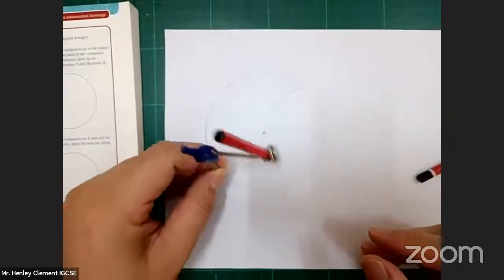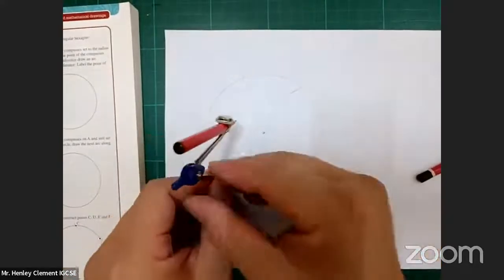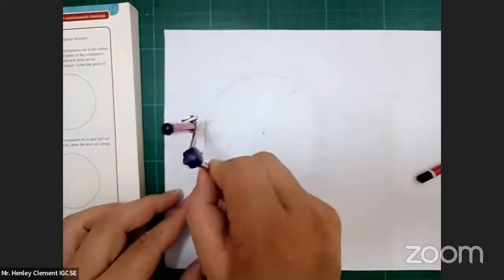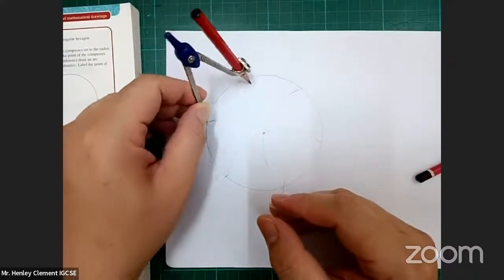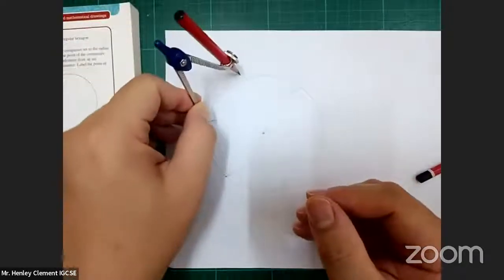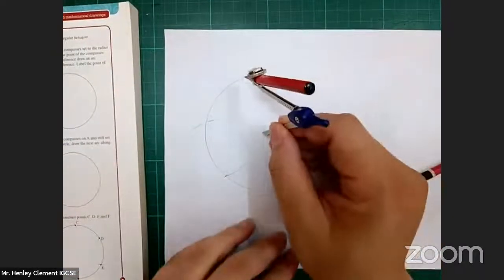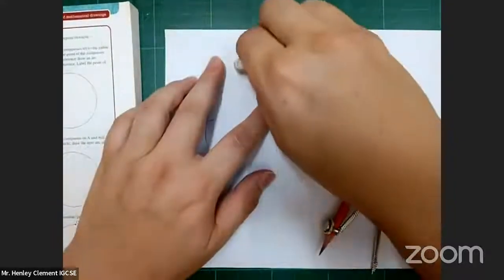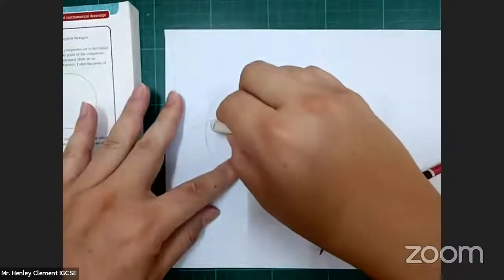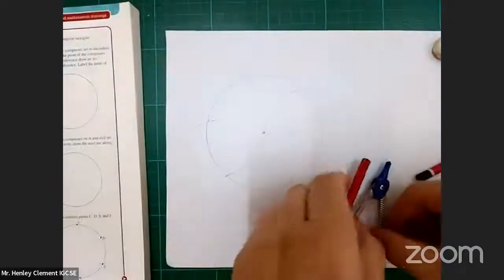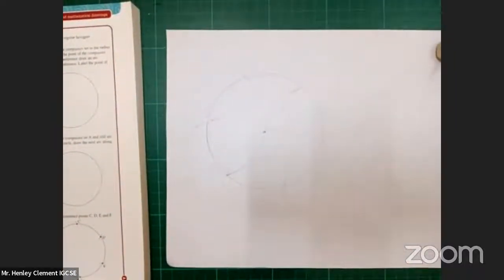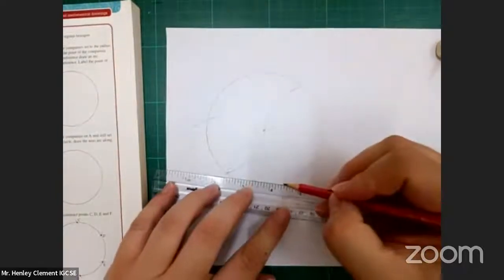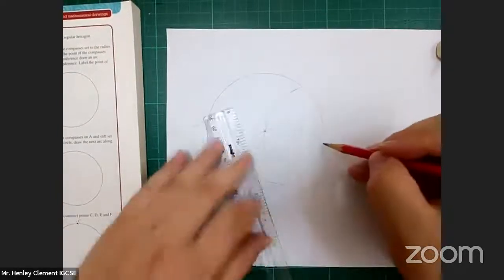You need to check which line is wrong. So just the previous one, the first one, is wrong. So if you connect all the lines together, you have a hexagon inside.